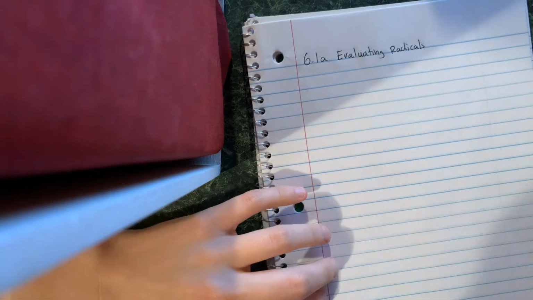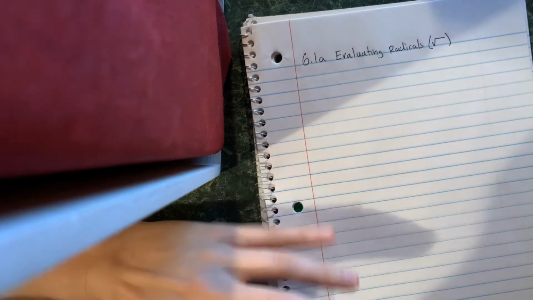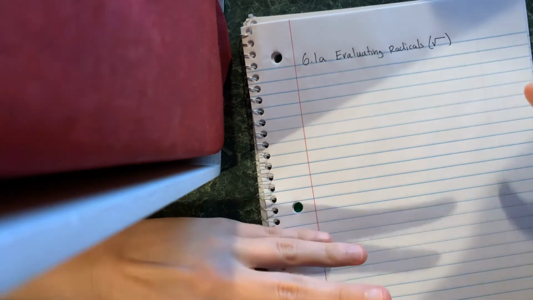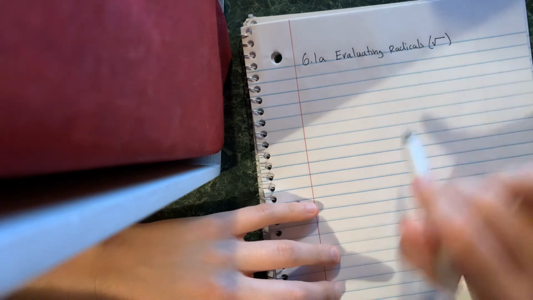Okay, and a radical is just this symbol, like your square root. We're only going to be dealing with square roots, but they can be other types as well, like cube roots and fourth roots and so on. But the ones we'll be dealing with are square roots.